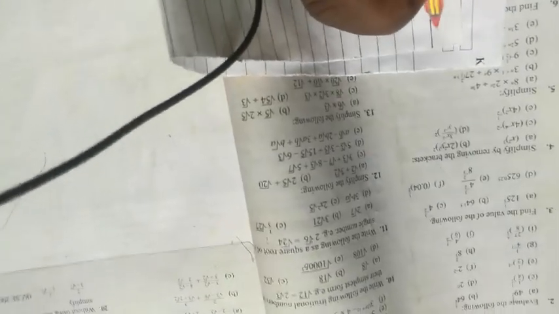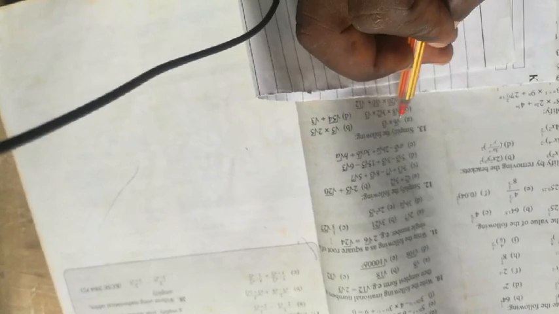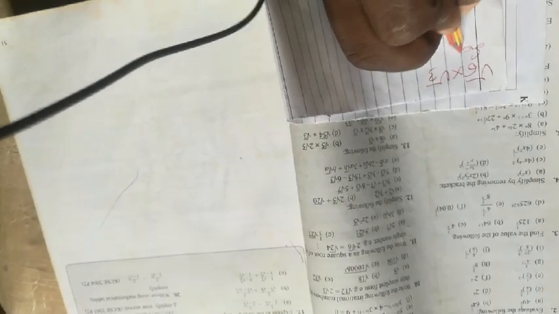Number 13a states that root 6 times root 3. We say solution.